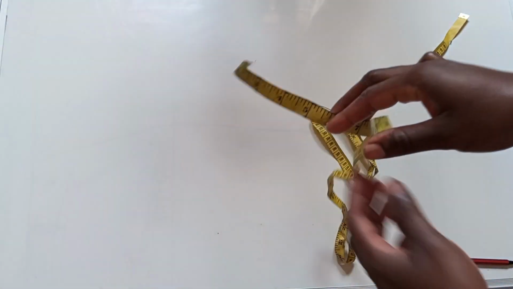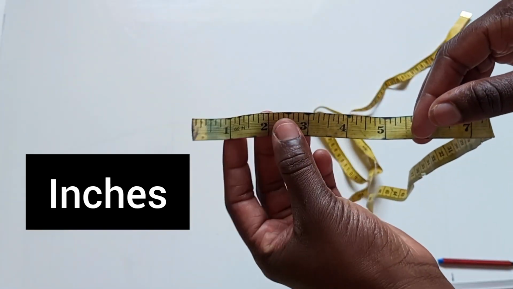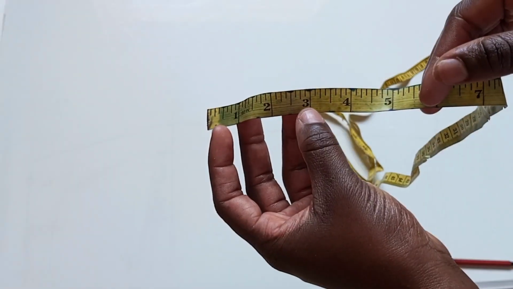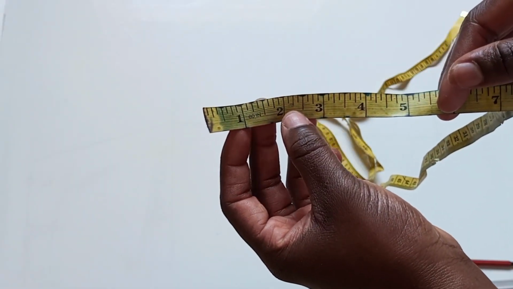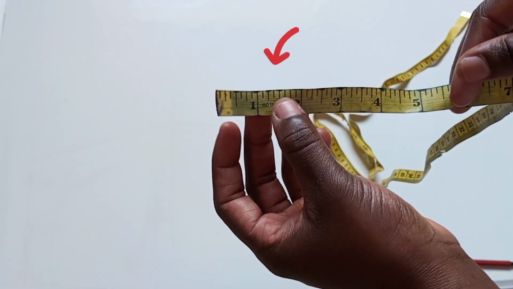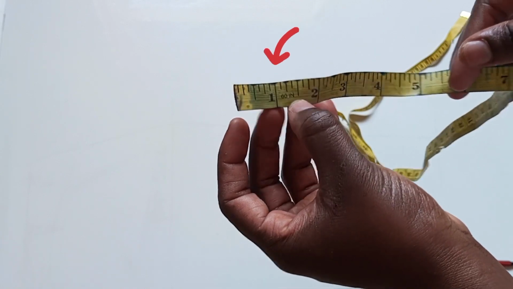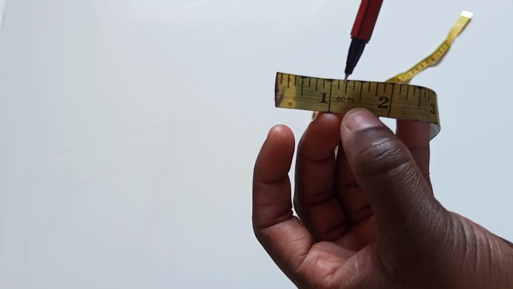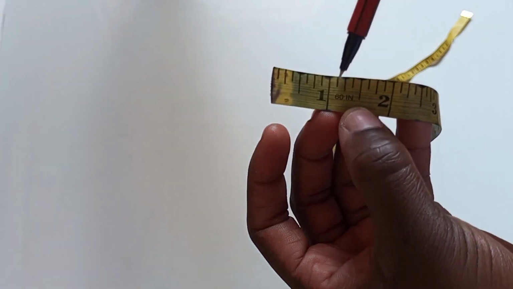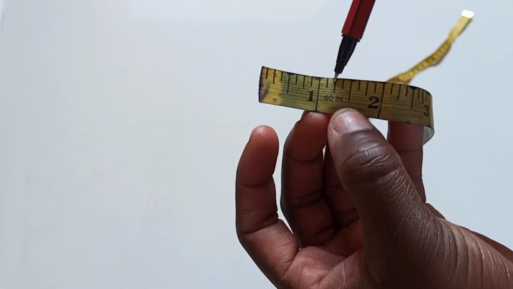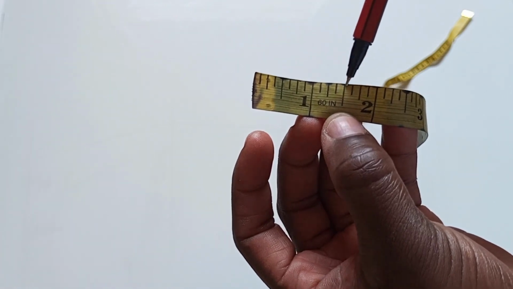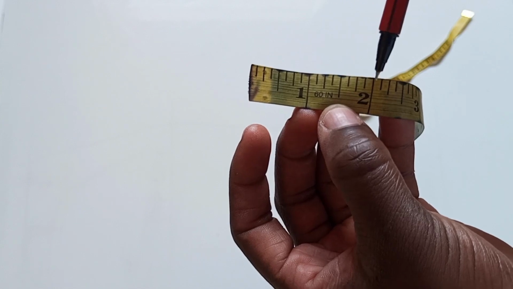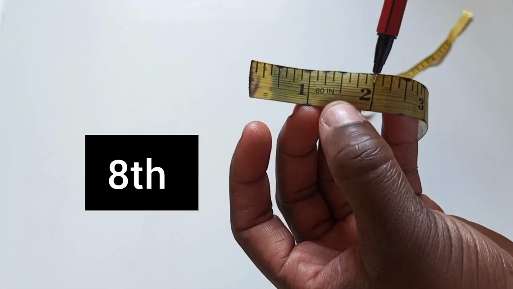So I have my measuring tape here, as you can see, and this measuring tape has whole numbers 1, 2, 3, 4, and so on. And then between these numbers, say between 1 and 2, there are small tiny lines. When we count these lines, let's count, there are 8. That's 1, 2, 3, 4, 5, 6, 7, and 8. So that's where the 1/8 of an inch comes from.